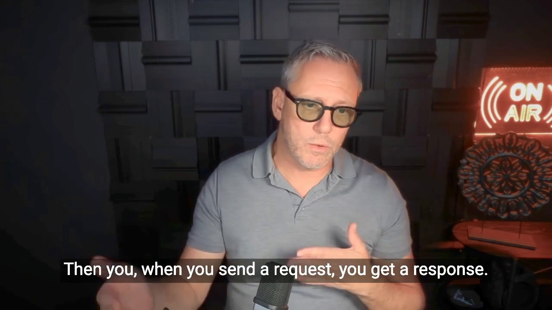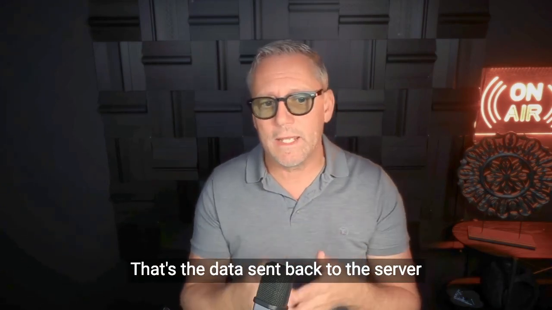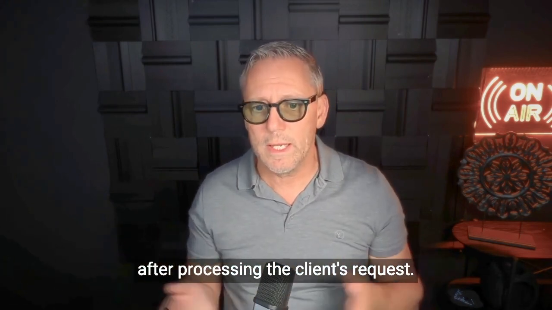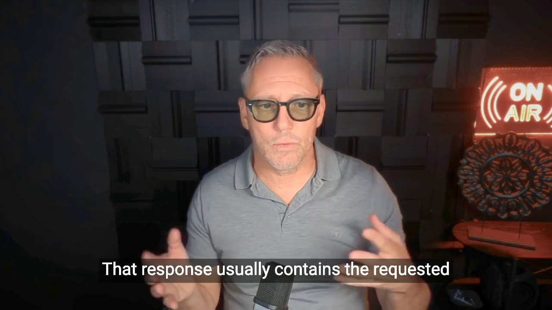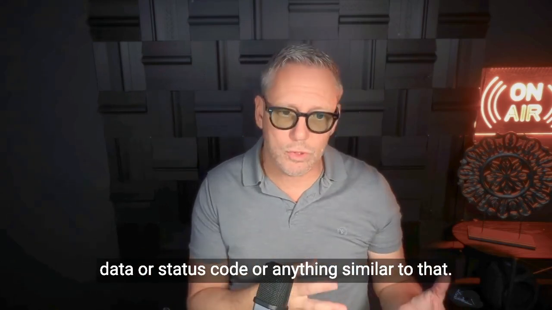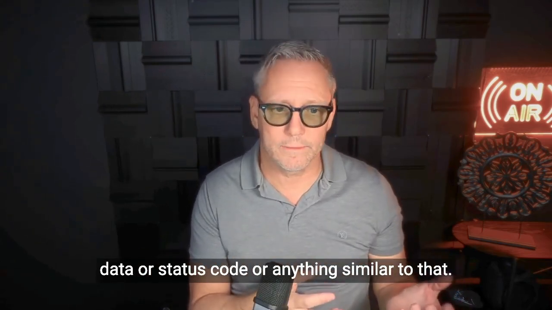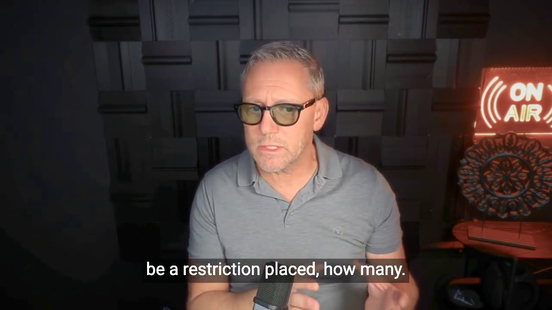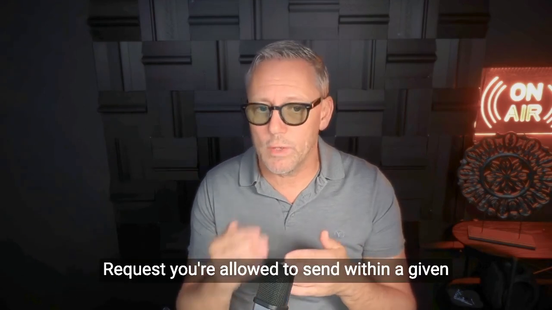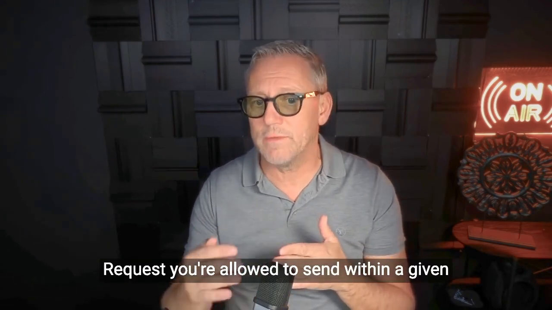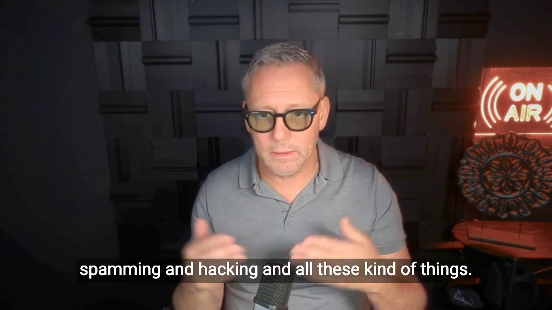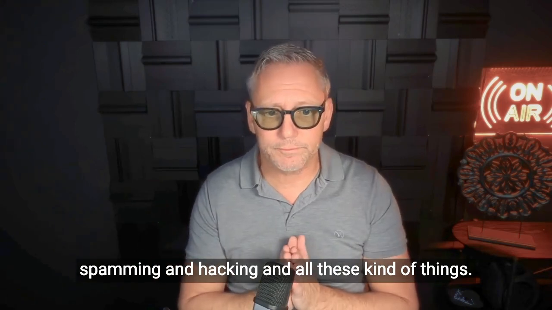Then when you send a request, you get a response. That's the data sent back to the client after processing the client's request. That response usually contains the requested data or a status code or anything similar to that. There can be a rate limit. That could be a restriction placed on how many requests you're allowed to send within a given time frame. And that is, of course, to avoid spamming and hacking and all these kinds of things.